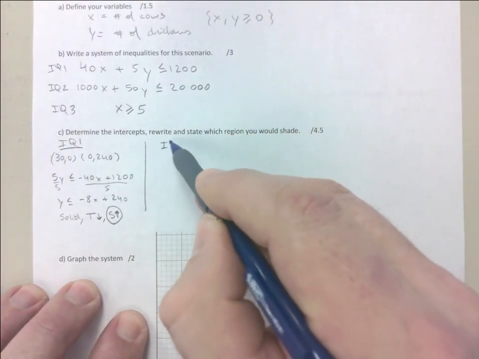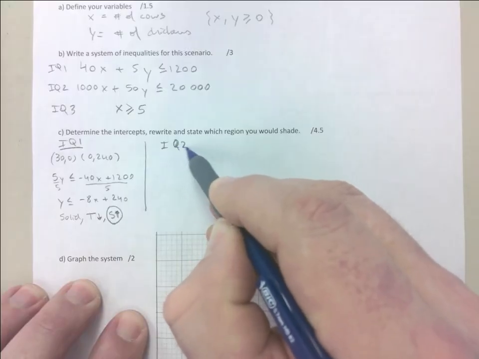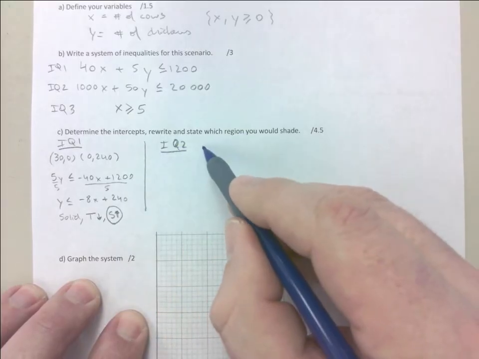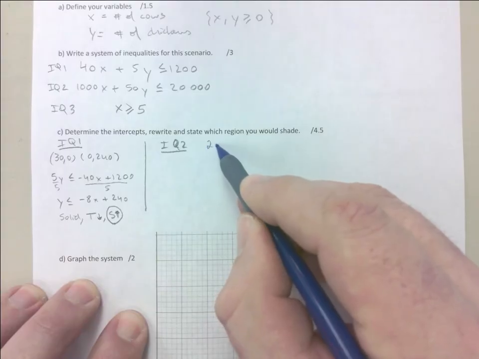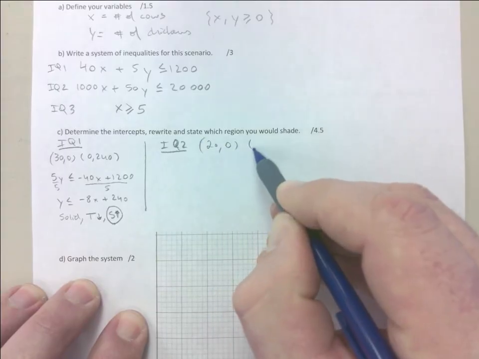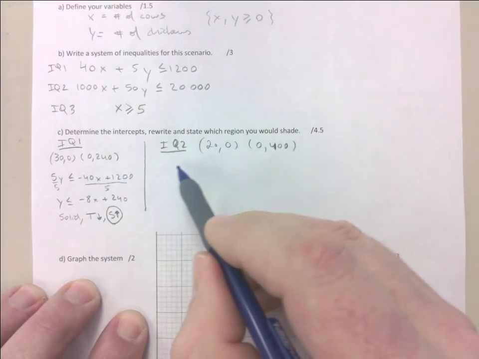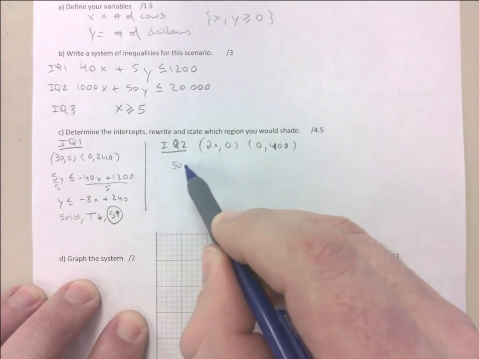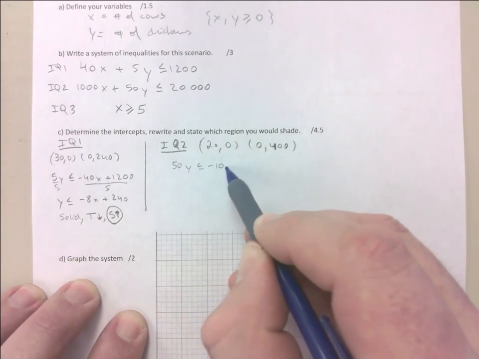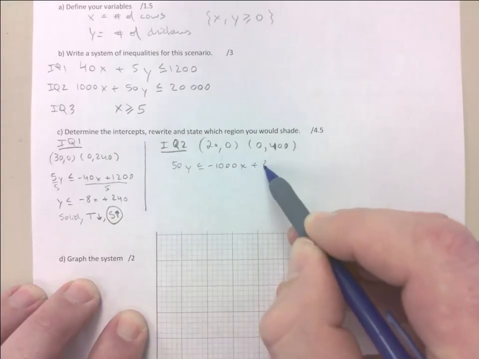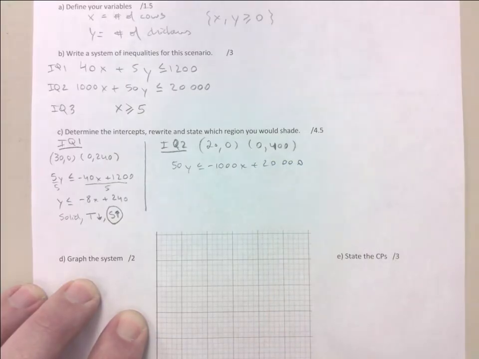Next, inequality 2. The x-intercept is that. The y-intercept is 400. Rewriting it would be 50y is less than or equal to negative 1000x plus 20,000.